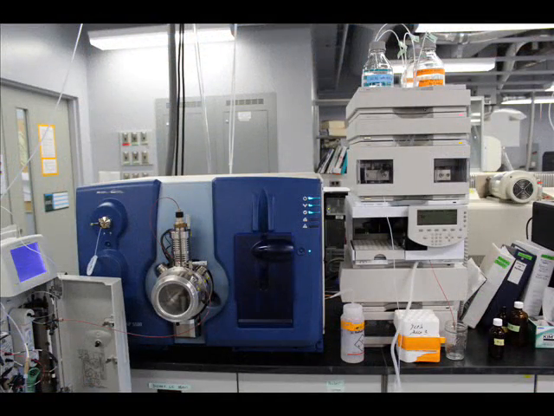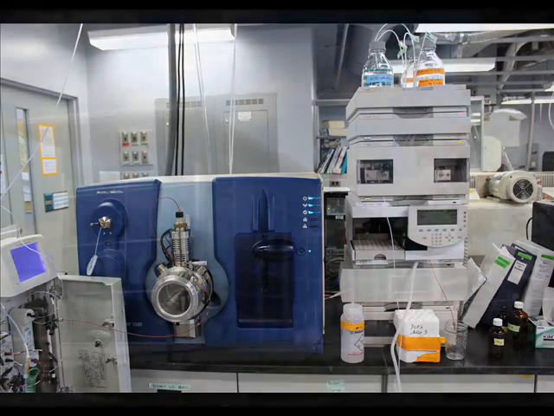The QTRAP 5500 is the most sensitive organic mass spectrometer in the Water Quality Center. Operated in multiple reaction monitoring mode, this hybrid triple-quad linear ion trap is the go-to instrument for determining trace organic contaminants such as pharmaceuticals and personal care products, and targeted metabolomics. When using the linear ion trap, the 5500 can be used for the identification of unknowns.